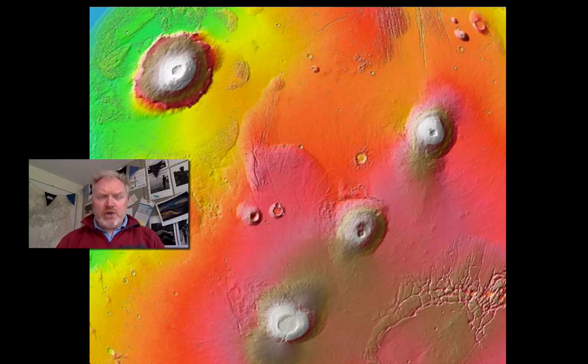Okay, so what I'd like you to do is, in a moment, press pause on the video to give yourself some time to work through the activities on page 14 of your Theme 2 booklet. I'd like you to try and identify any of the volcanoes you can find on the Martian surface. Look for these distinctive conical features. Highlight them on your version of the surface map of Mars.